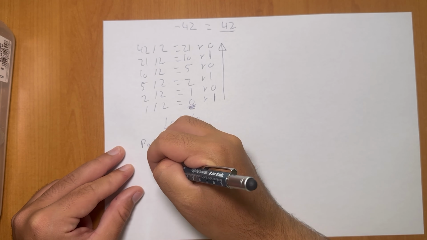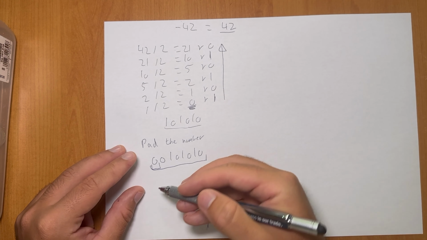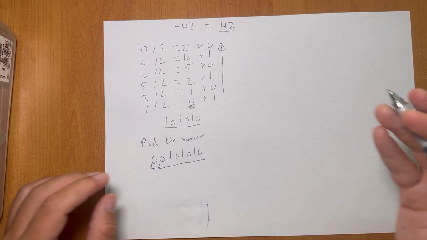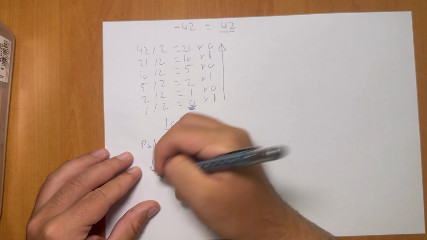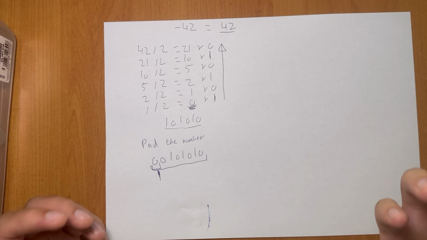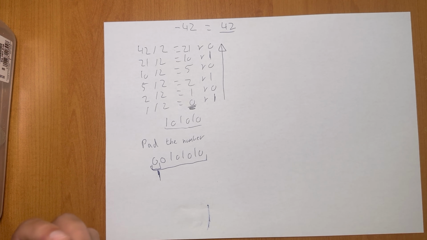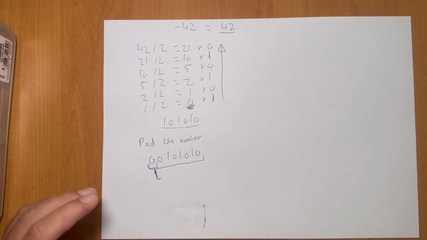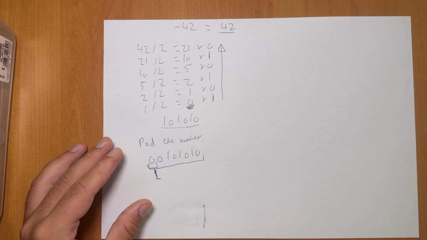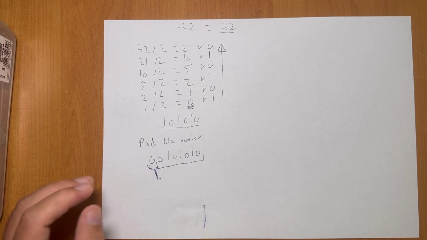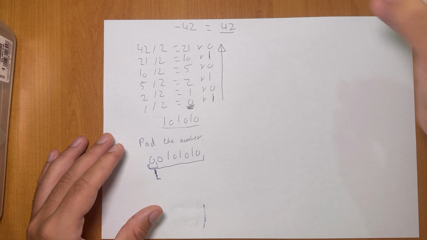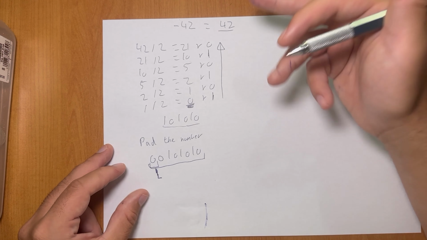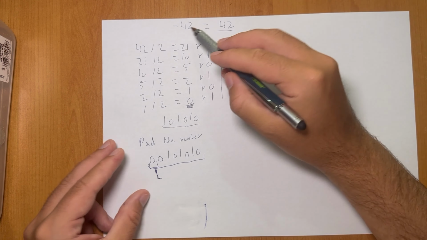Why this is important is mostly because of this significant digit. When we do 2's complement, this significant digit needs to be in the correct place because this is what controls whether it's negative or positive. So we do need the 0 and 1 to be in the correct place at the left-hand side. Okay, so now we've got 42, but we want to find the binary value of -42.